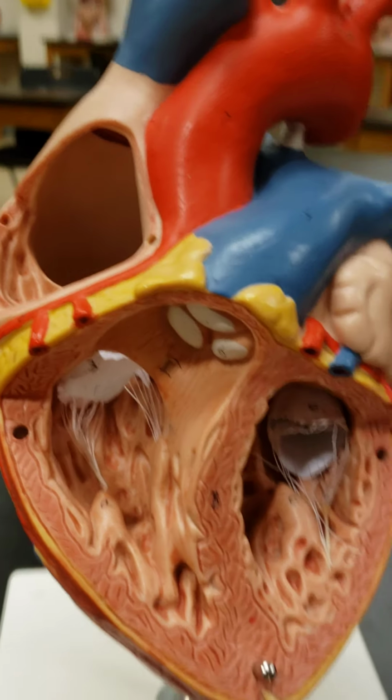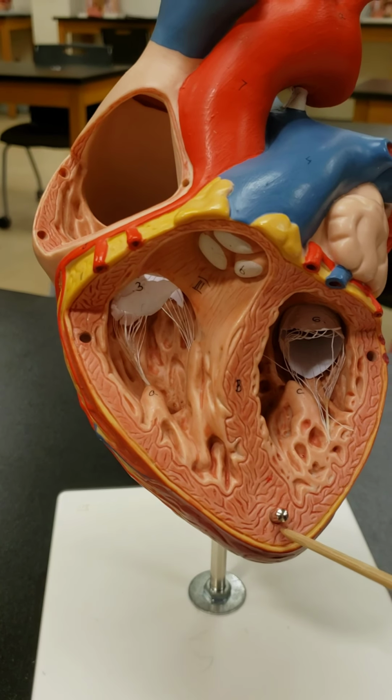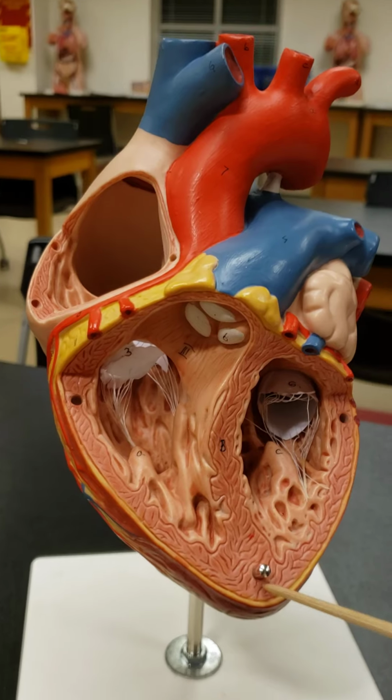So if we are attempting to trace blood flow through the heart, it's a 12 to 14 step process.